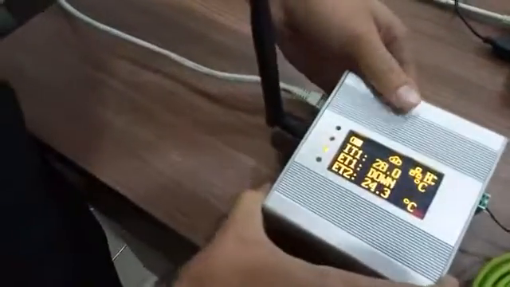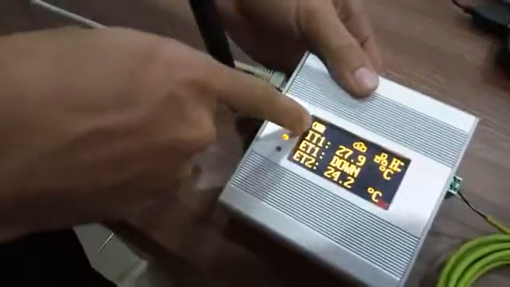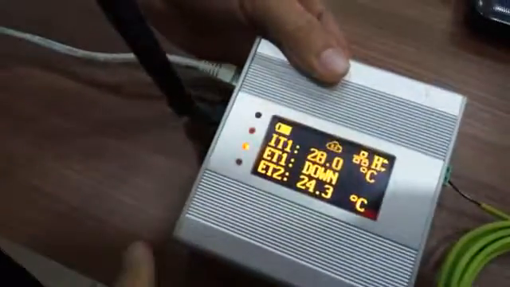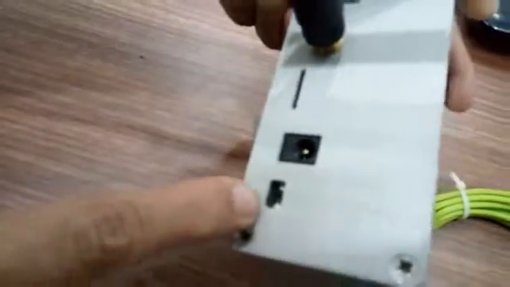This is our NHC module. Here we can see the different sensor values and cloud connectivity indications. And about the module, here we can see the power switch.